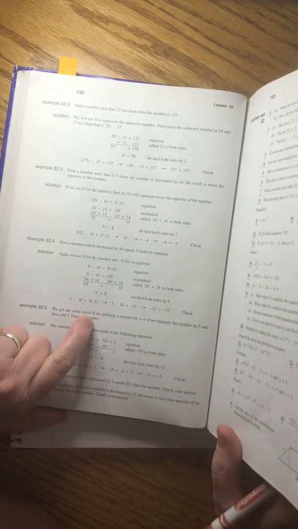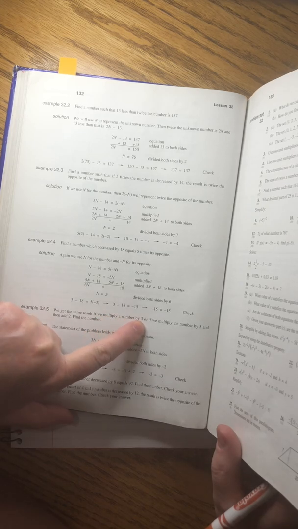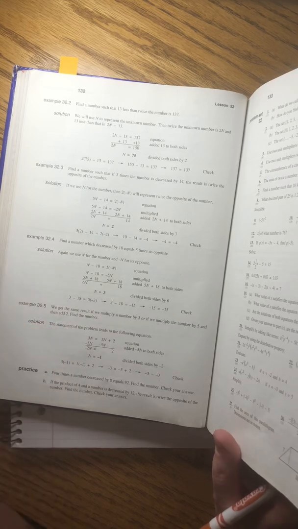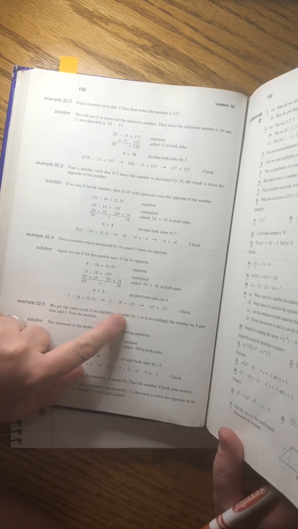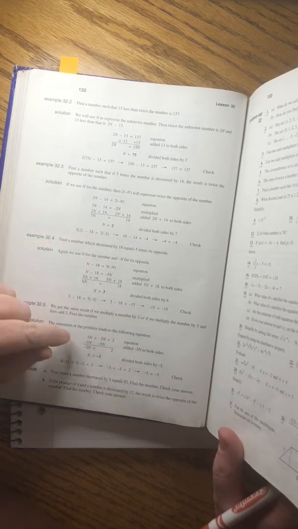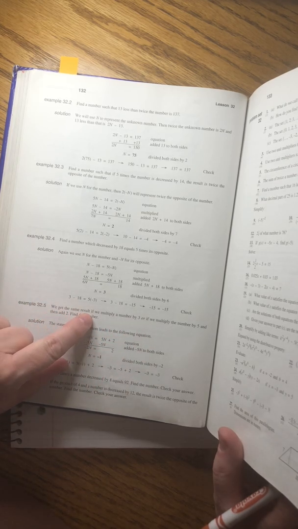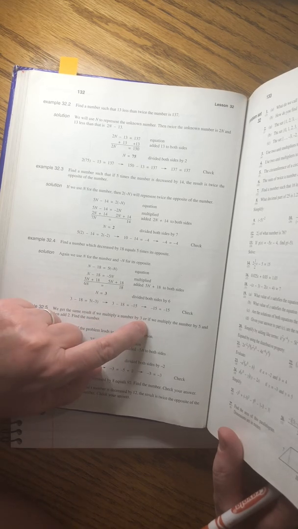It says, we get the same result if we multiply a number by 3 or if we multiply the number by 5 and then add 2. What that means is that that's one side of the equation, that these two things are equal, right? So it's a very awkward way of saying it. We get the same result if we do this or if we do that. Those two things are equal. So let me write it.